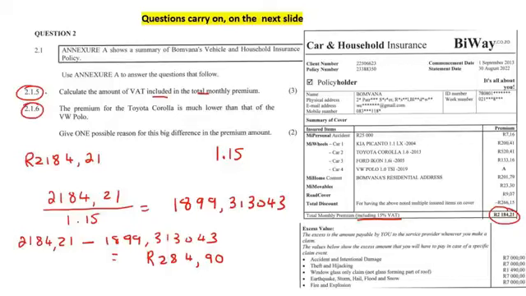Okay, this question here says the premium, which is the amount that you pay for the Toyota, is much lower than the VW Polo. Well, let's see if they're right. So the Toyota is 520 rand per month. The Polo is that amount that we worked out earlier, which was, remember, 1355.06. So they want to know, why is the VW Polo so much more than a Toyota? Now, one of the simple reasons is that the Toyota is a 2013 model, whereas the Polo is a 2019 model. Okay, so that's one reason.